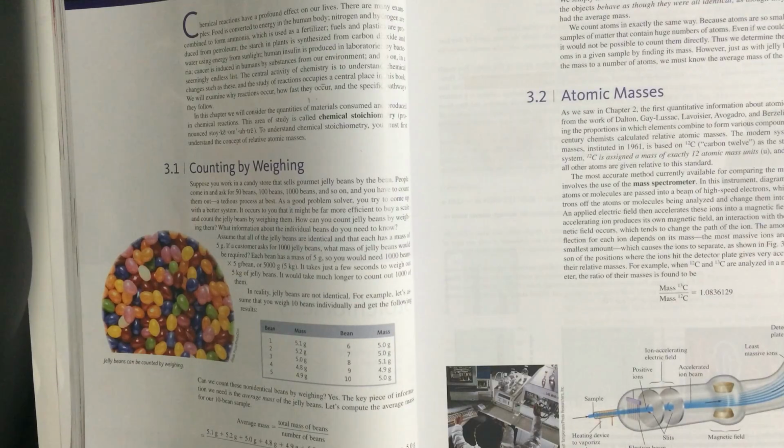Accelerating ions produce their own magnetic field. Interaction with the applied magnetic field occurs, which tends to change the path of the ion. The amount of path deflection for each ion depends on its mass. The more massive ions are deflected the smallest amount, which causes the ions to separate, as shown in Figure 3.1. A comparison of the positions where the ions hit the detector plate gives very accurate values of the relative masses.